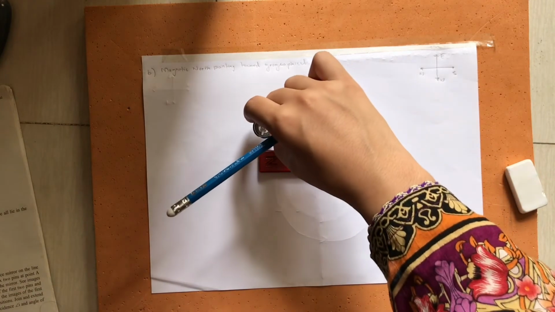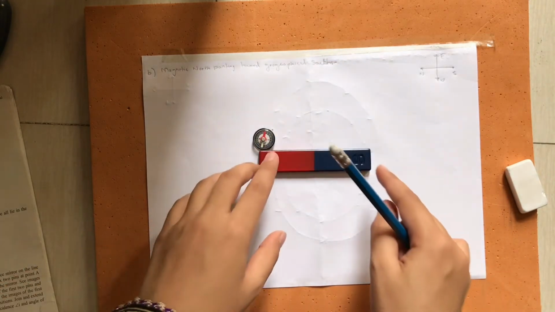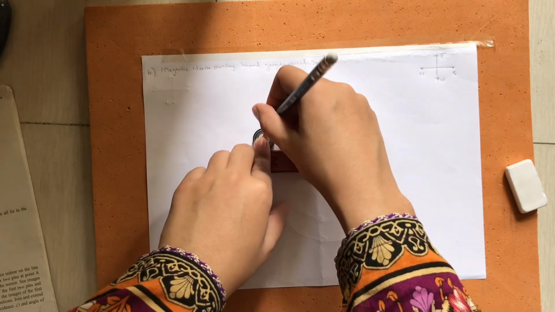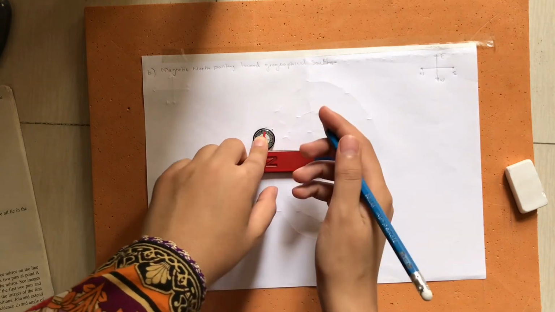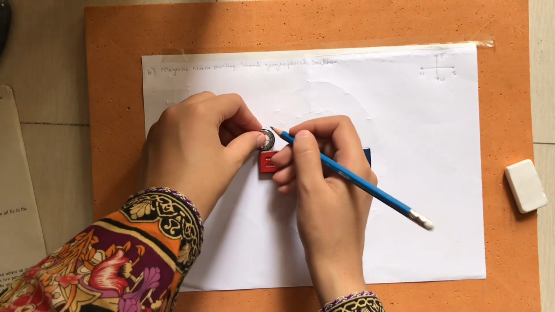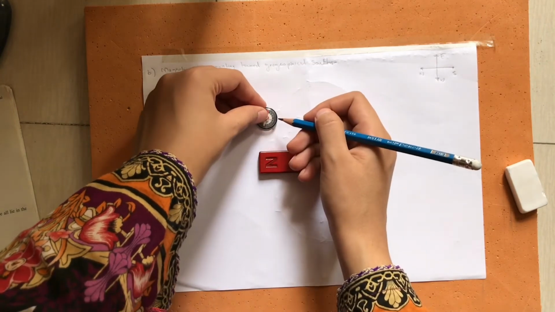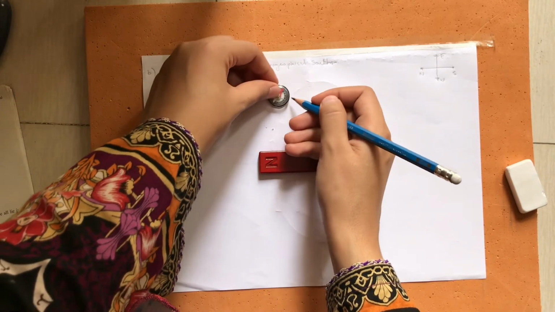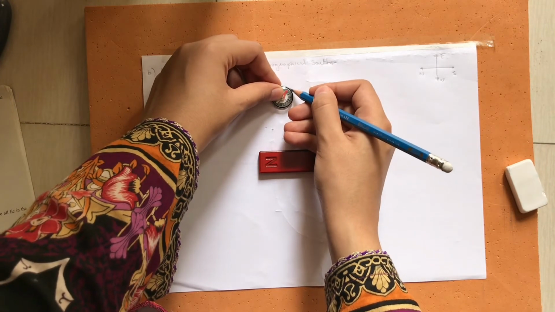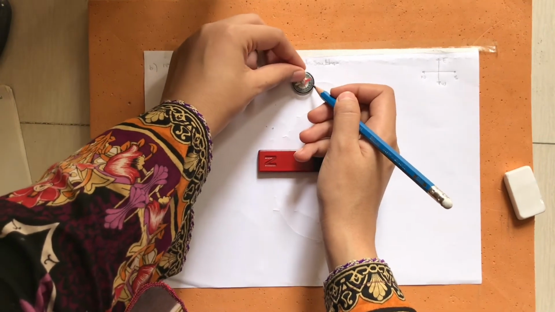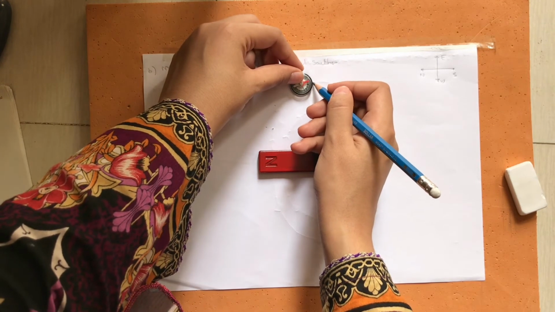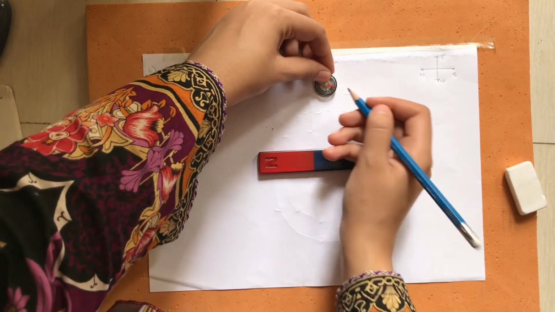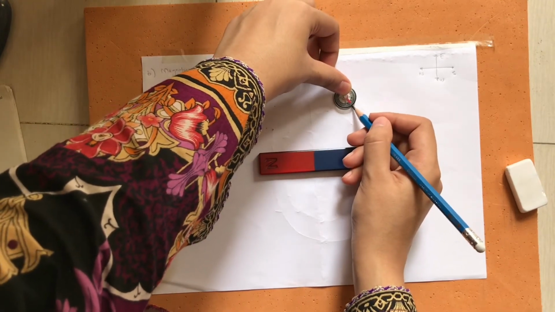I will place the compass near the north and mark with the arrow line. As the arrow lines show the direction, I mark at the end. Replace the compass and go with the arrow line of the compass. The red side of the arrow in the compass gives the direction of the magnetic field of that bar magnet.